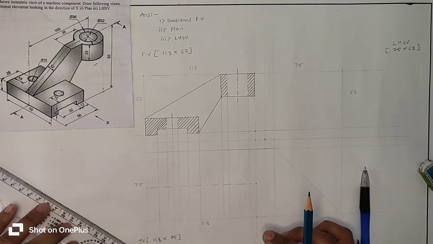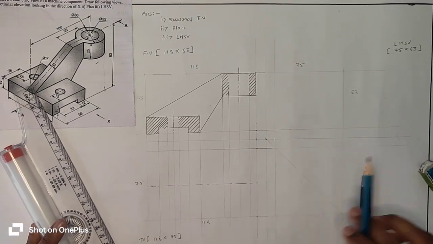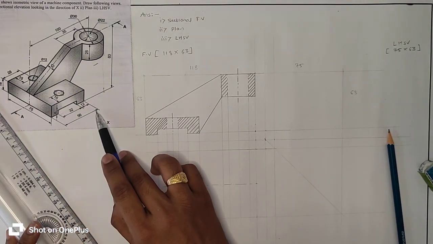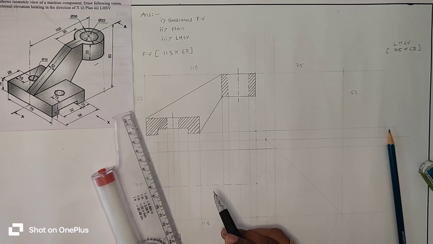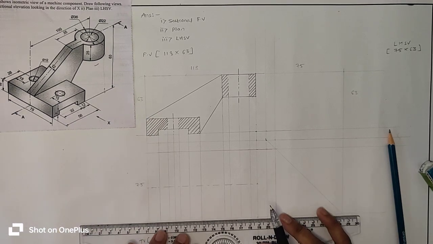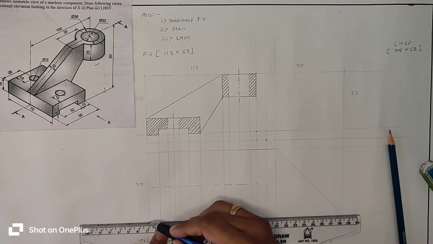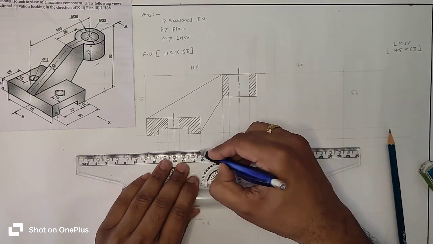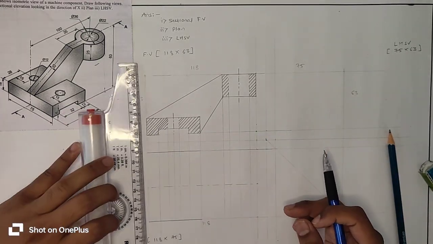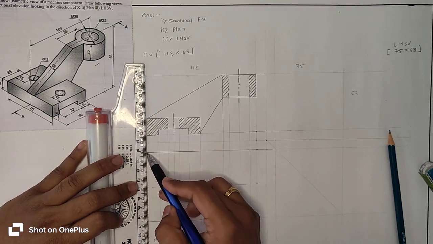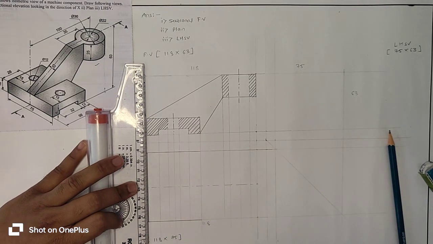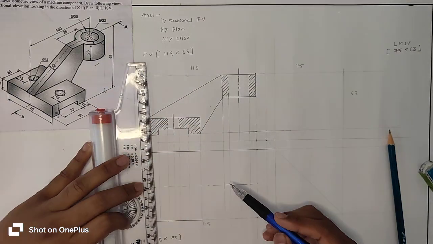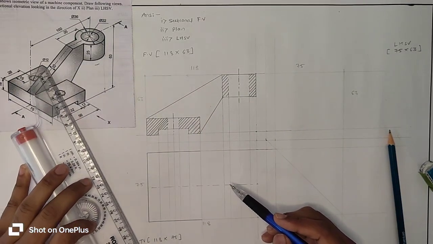And then this plate has a width of 56, so we will take this 56. In the top view this portion is not visible, right, due to the stiffener.